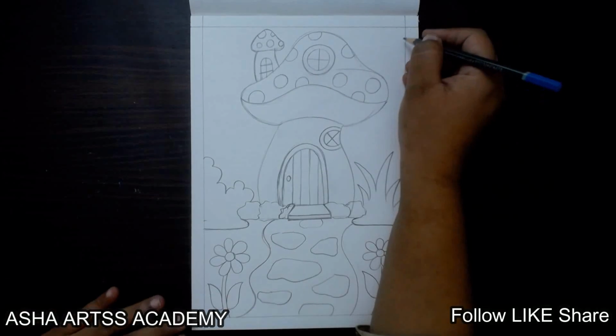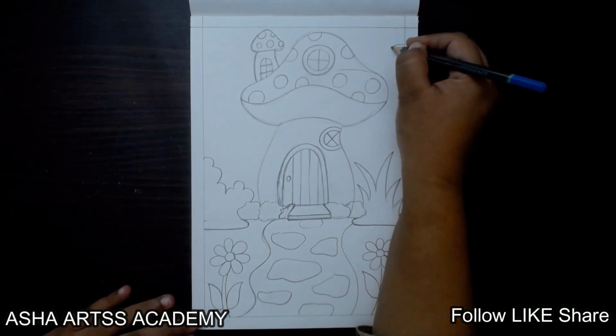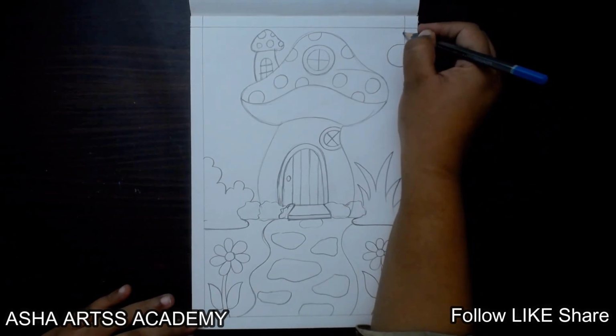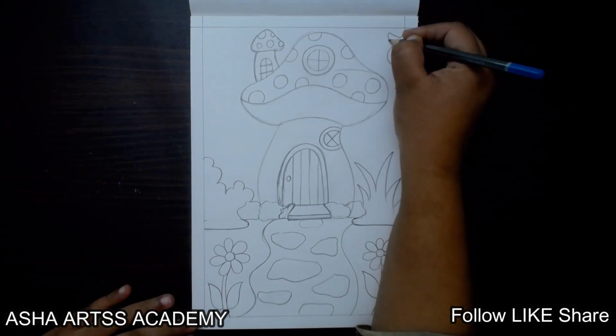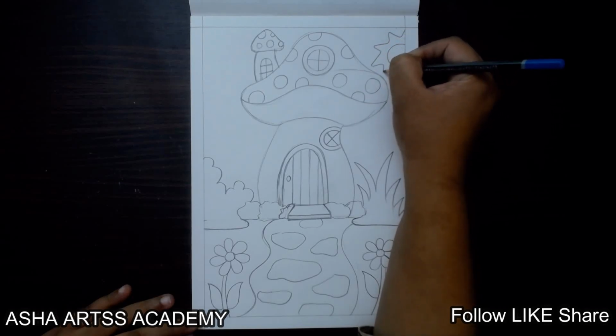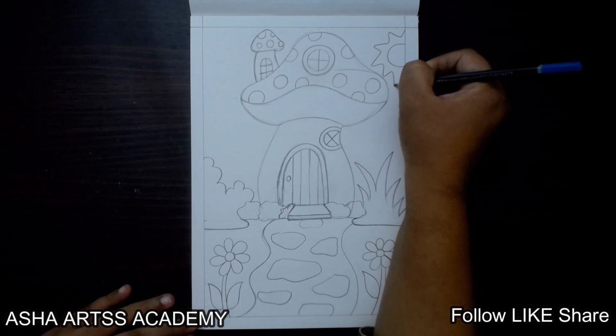Now here we'll add one sun. So make a curve and we'll add sun rays in a different way. We'll make some round curves like this. We'll not make lines, instead of that we'll draw like this.